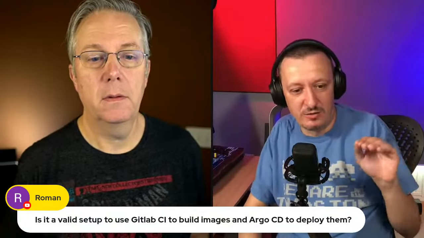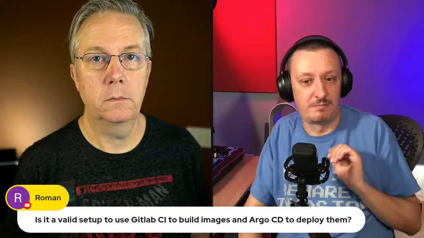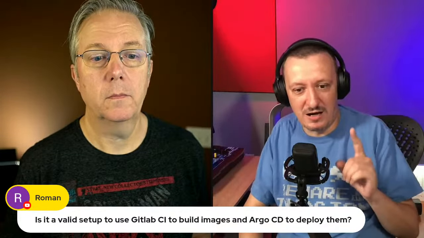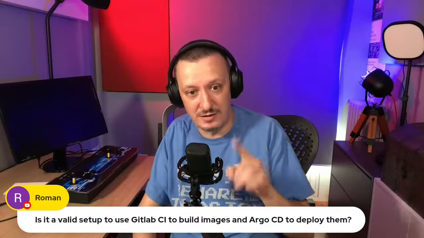Is it valid to use pipeline tools to build images and GitOps tools to deploy them? That would be a more generic, valid question, right? And the answer is yes. And I don't like that Argo CD has the word CD over there because that's not CD. And I don't like that Flux CD has CD there because it's not CD.